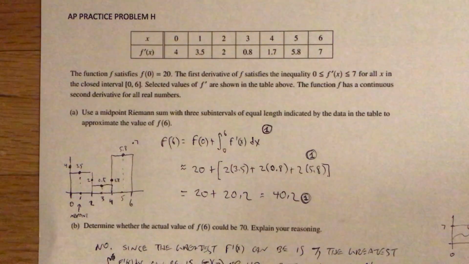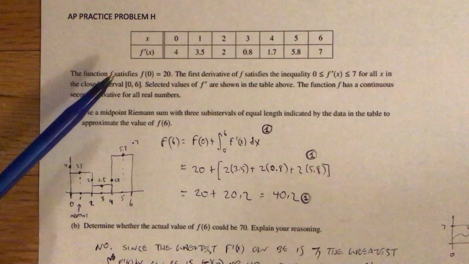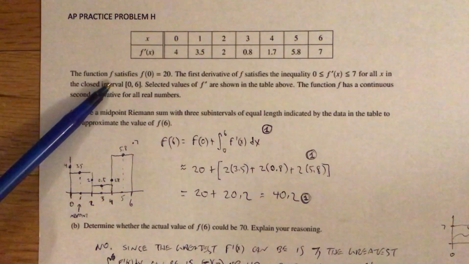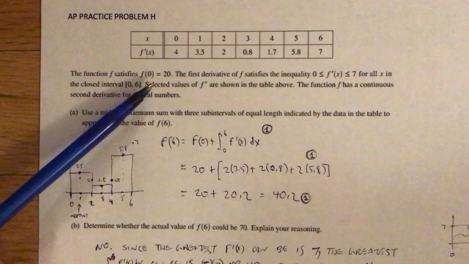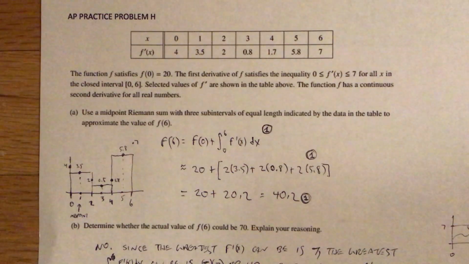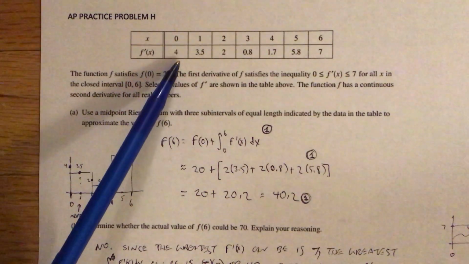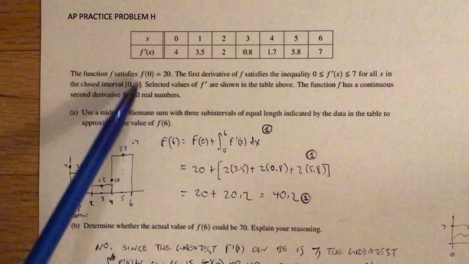Besides telling us about some points on its derivative, they do tell us something about f: that f of 0 is 20. So we know f prime of 0 is 4, but this is the actual y value for the original function.